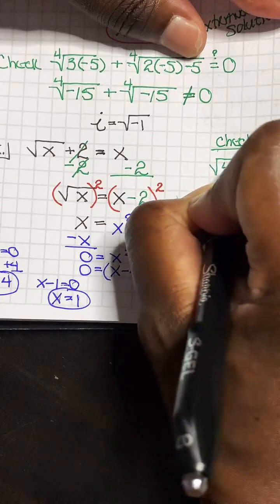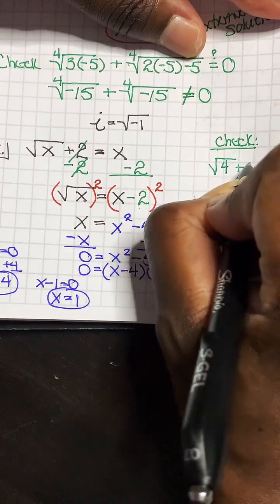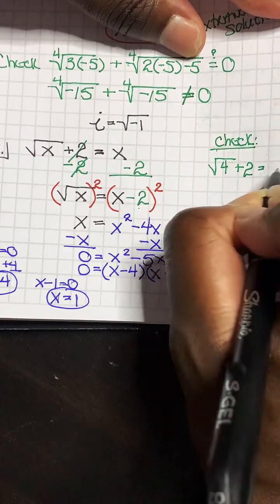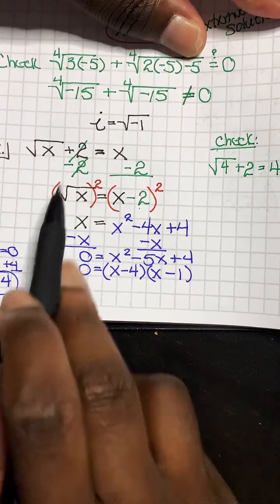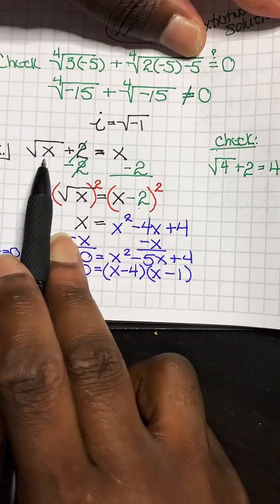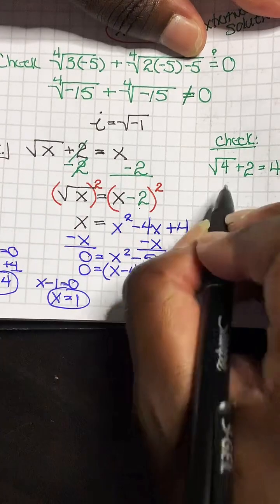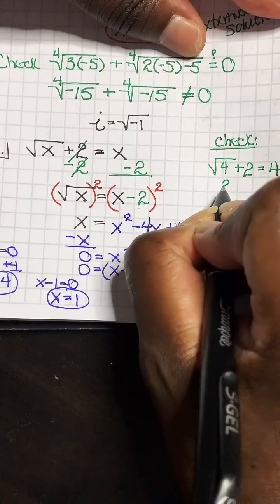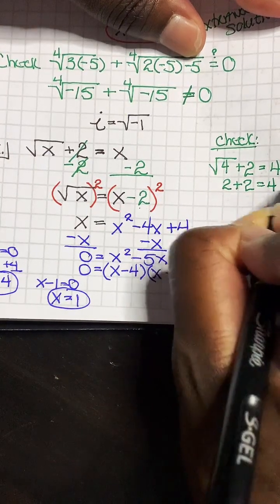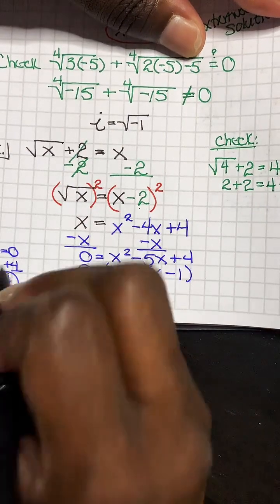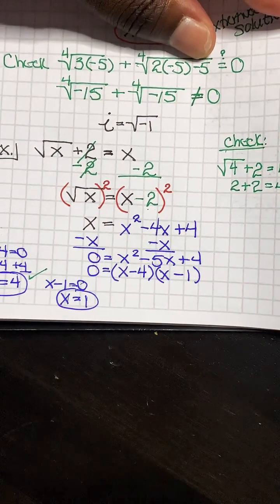So I have the square root of 4 plus 2, and I want to know if it will give me my answer of 4. Because remember, we had to substitute the 4 in 2 spots. Square root of 4 gives me 2. 2 plus 2, it does give me my 4. Yay, that's 1. So that means that bad boy's working.